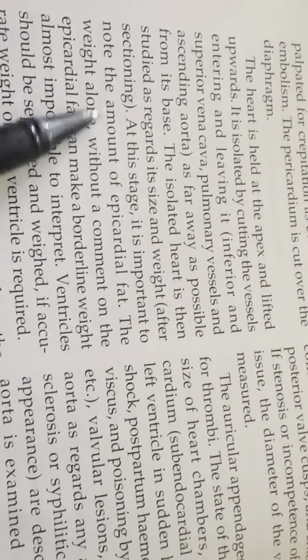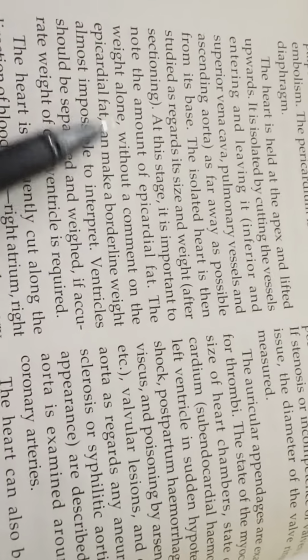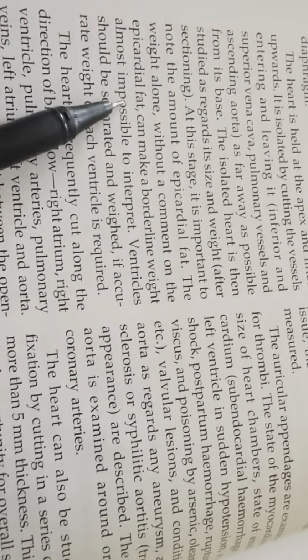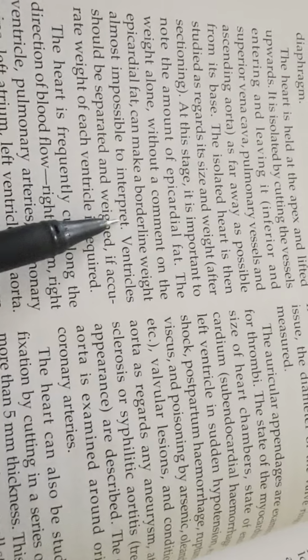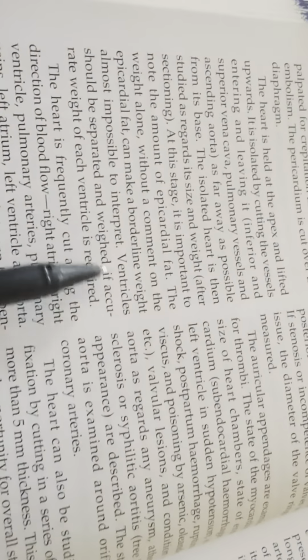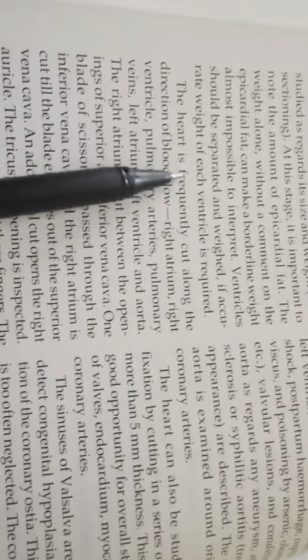At this stage, it is important to note the amount of epicardial fat. The weight alone, without a comment on the epicardial fat, makes a borderline weight almost impossible to interpret. Ventricles should be separated and weighed. For accurate weight, each ventricle is required.